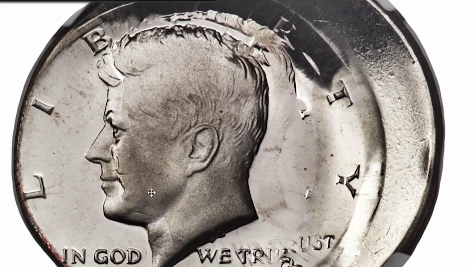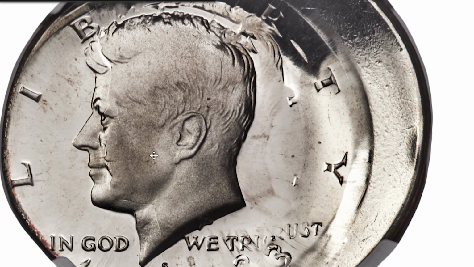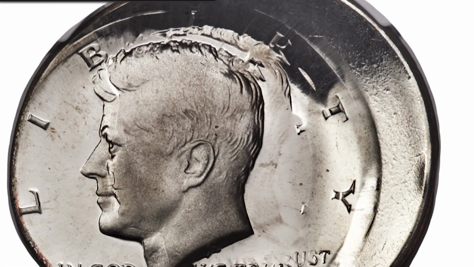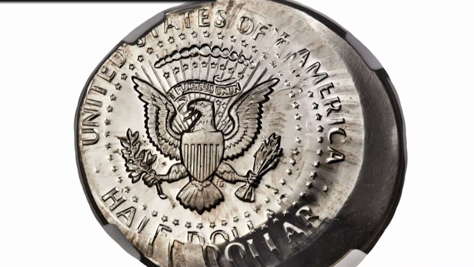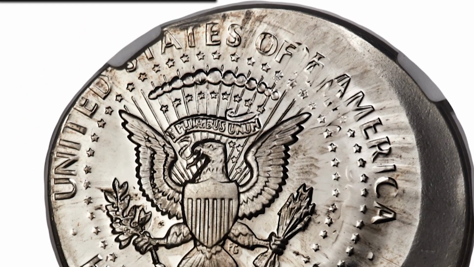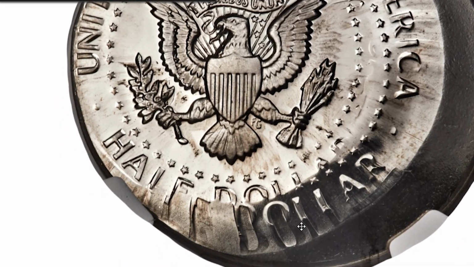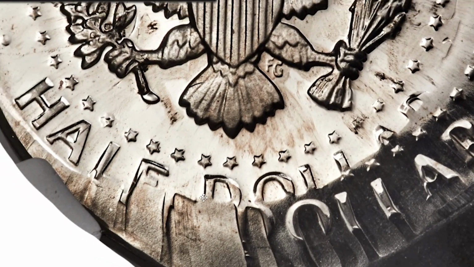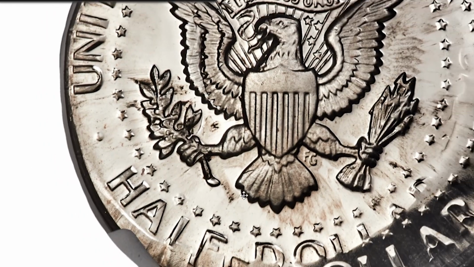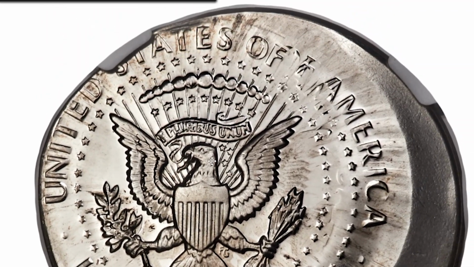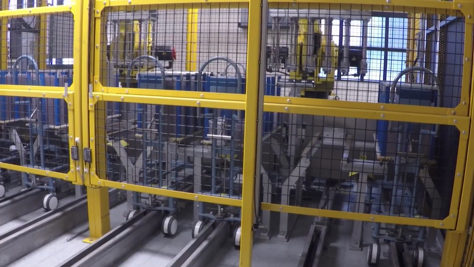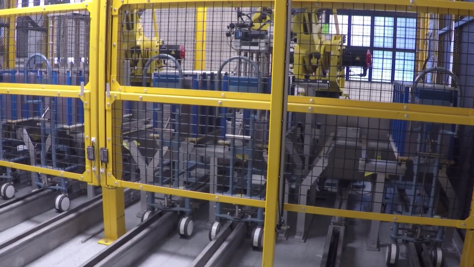Due to planchet expansion, most of the design is present, though the tops of the L in Liberty and the ED in United are incomplete. The obverse rim had a red tint due to metal squeezed out of the copper core. This bizarre looking piece was sold for $15,600 on October 7, 2021.